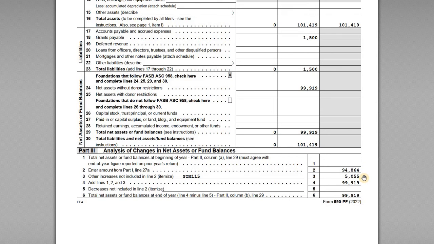And then this is where you would enter those unrealized gain loss adjustments on securities. So in our case, because we do make those adjustments for our financial statements, we have the unrealized gains of $5,055. And so that increases our total net assets at the end of the year to $99,919, right? And then it does ask you to do a check figure here, part 2, column B, line 29, $99,919. So these should reconcile, right? So this should match. If they don't, you've done something wrong.